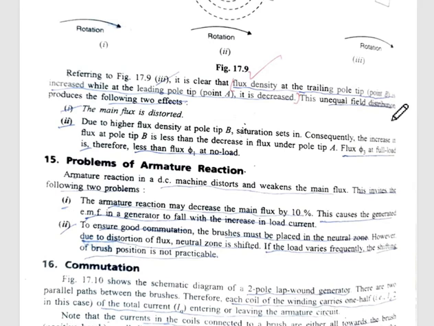This unequal field distortion produces the following two effects. The main field flux is distorted due to higher flux density at pole tip B. The saturation sets in. Consequently, the increase in flux at pole tip B is less than decrease in flux under pole tip A. Flux phi 2 at full load is therefore less than flux phi 1 at no load.